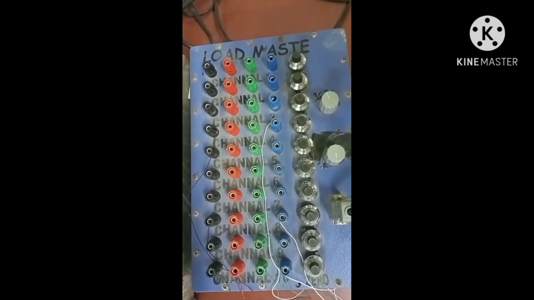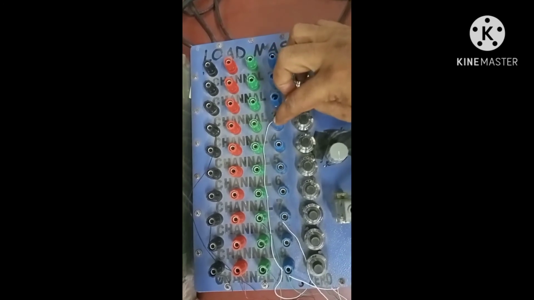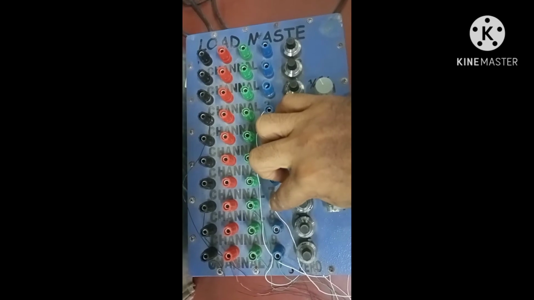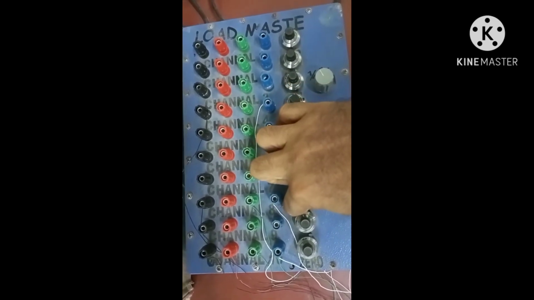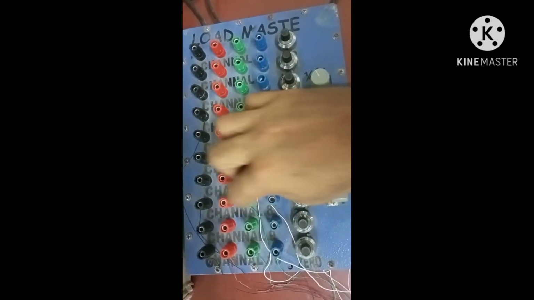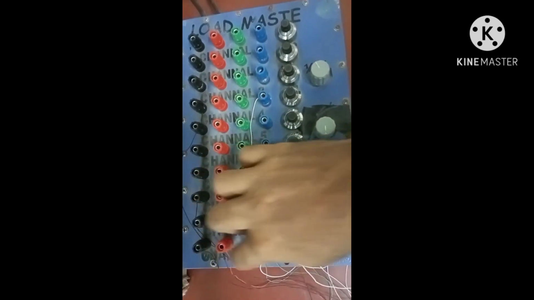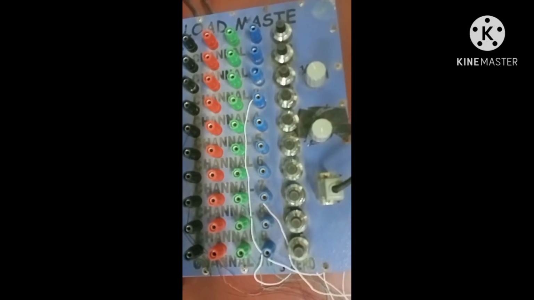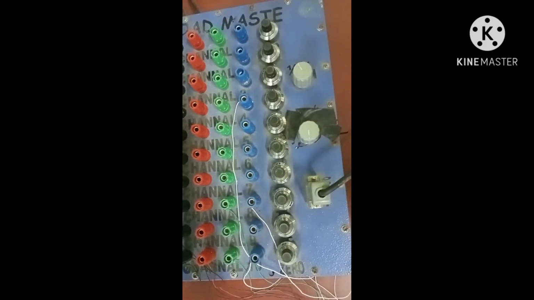For the quarter bridge, we have connected with channel 4, and the half bridge is connected with channel 8. So this is channel 8. This is channel 10. Channel 10 is for the full bridge, right? So now, how to select the channel?